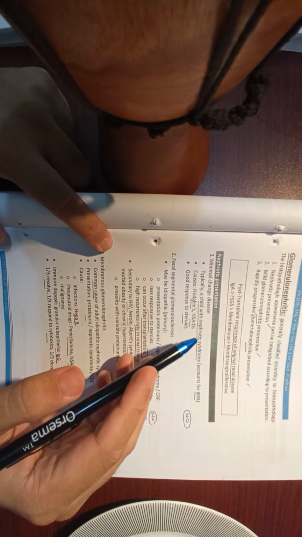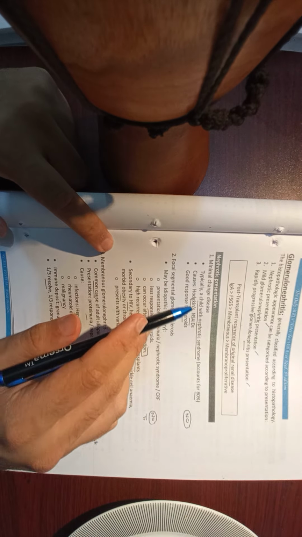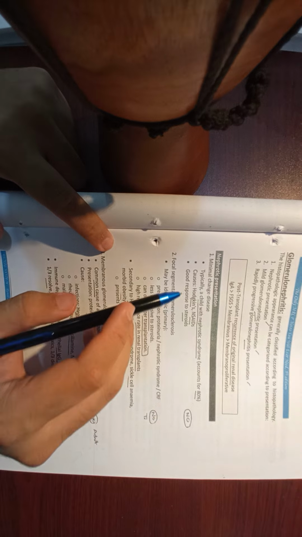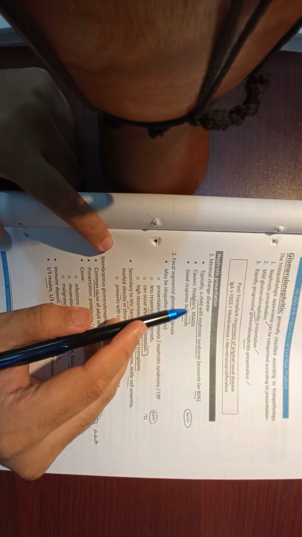Okay, the first one is minimal change. This is, as I've said, typically a child with nephrotic syndrome, and accounts for 80%. So remember, this is nephrotic. Causes might be Hodgkin's syndrome, NSAIDs. It's a good response to steroids. It's important: steroids might help the children with minimal change disease.